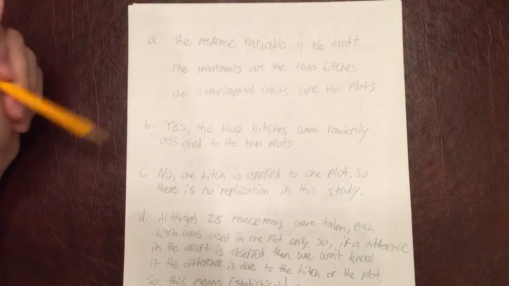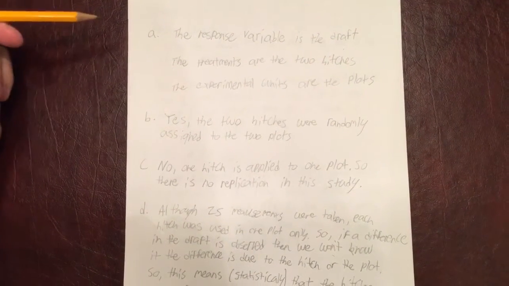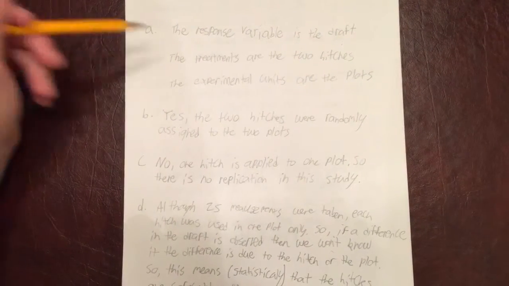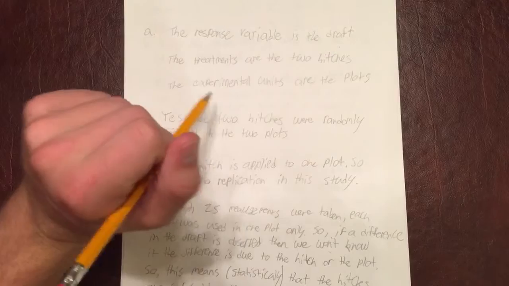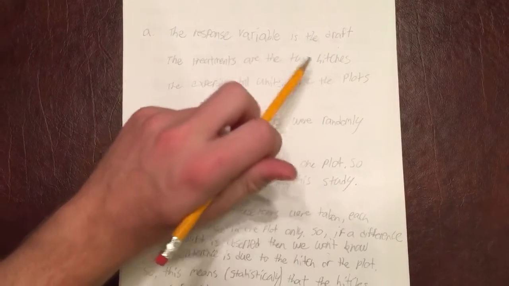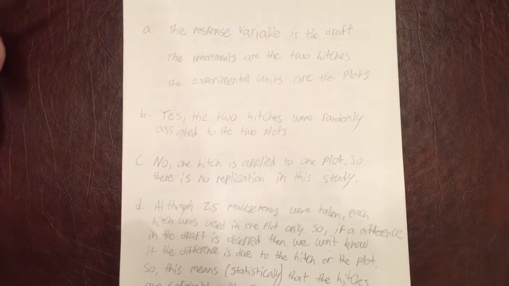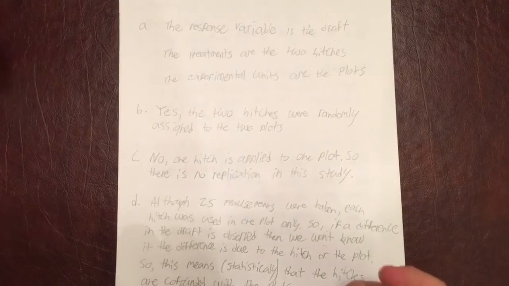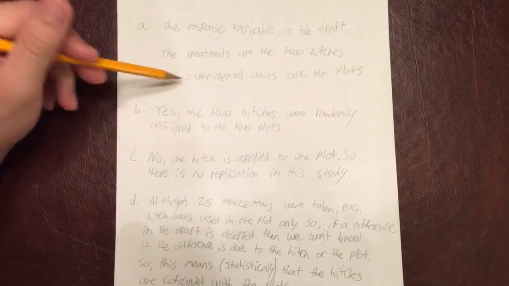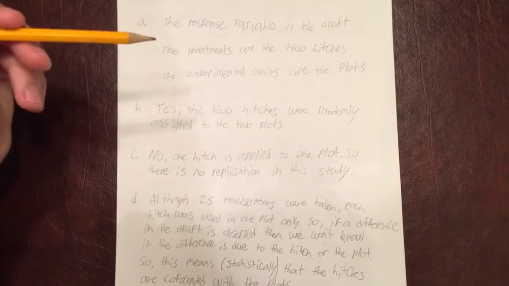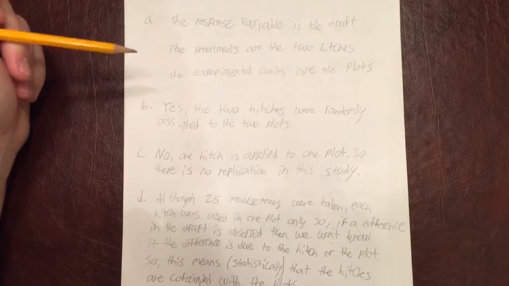Now, the two treatments that we're going to apply to determine our study here are the two hitches. So we're going to apply the two hitches to two different plots of land to see which one's better. So now the experimental units are the plots. They're the ones that are going to be experimented on with the hitches.